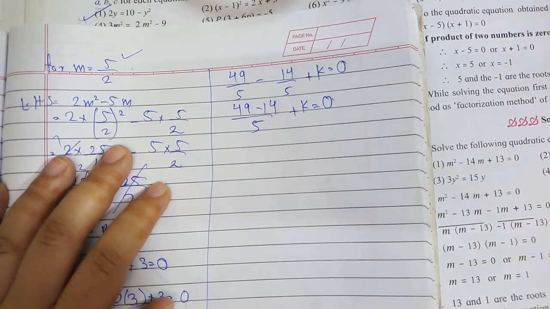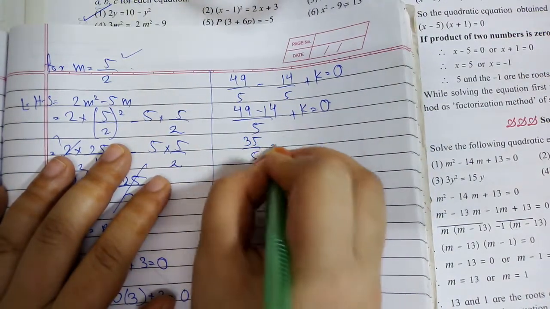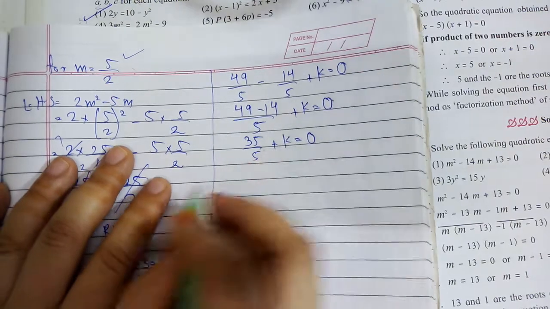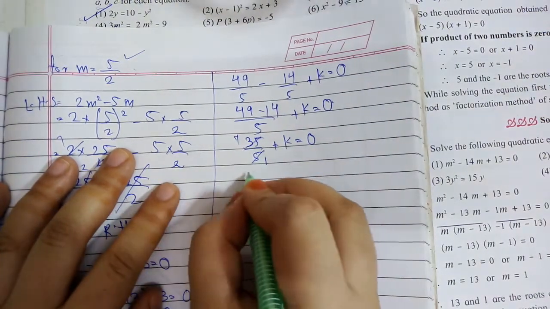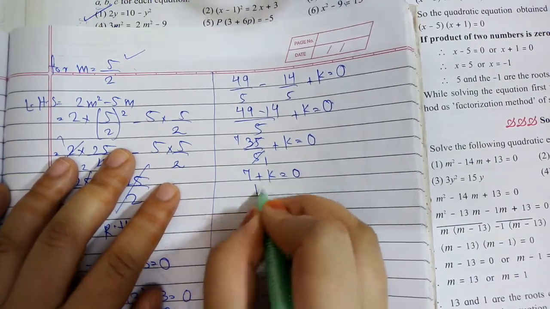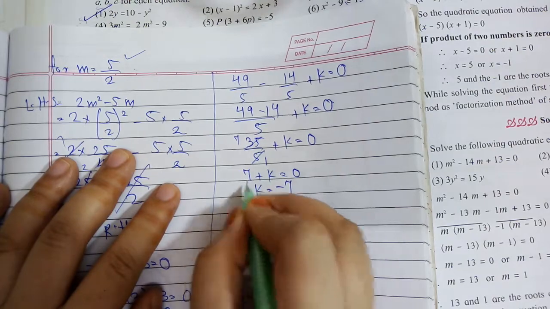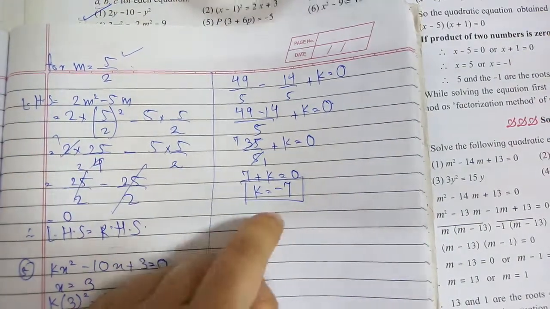Now student, 49 minus 14. After solving, this becomes 35 upon 5 plus k is equals to 0. So 5 ones are 5, 5 sevens are 35. So this becomes 7 plus k is equals to 0, and we will write here k is equals to minus 7. So the value of k will become minus 7.